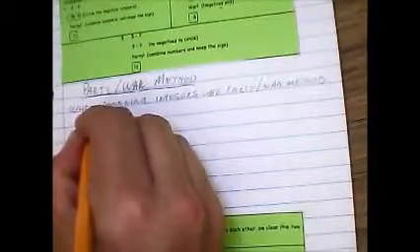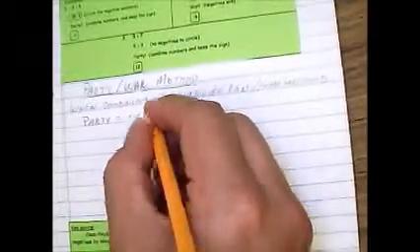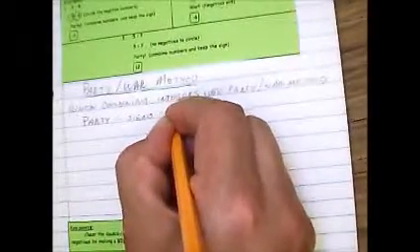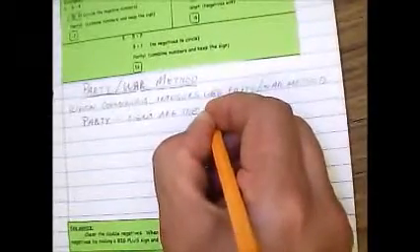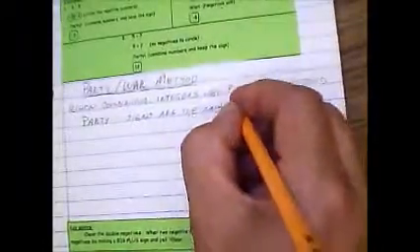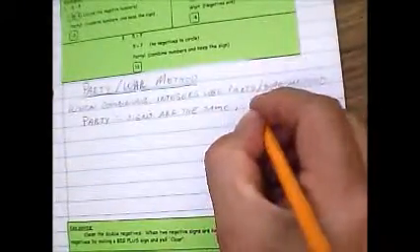When combining integers, use party and war method. So here's what party means. Party. Signs are the same. When the signs are the same, we're going to add.